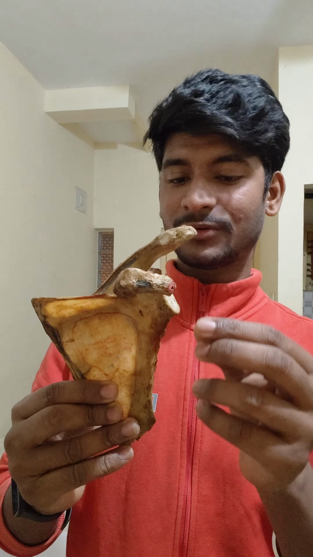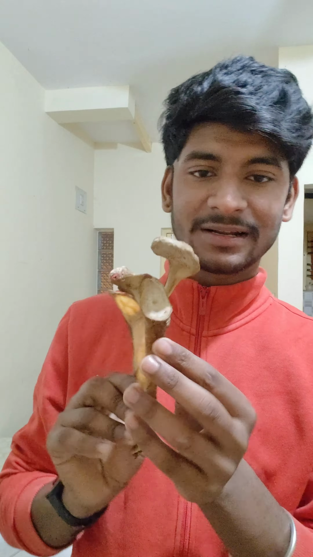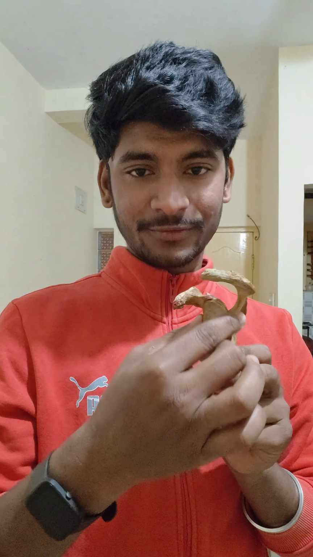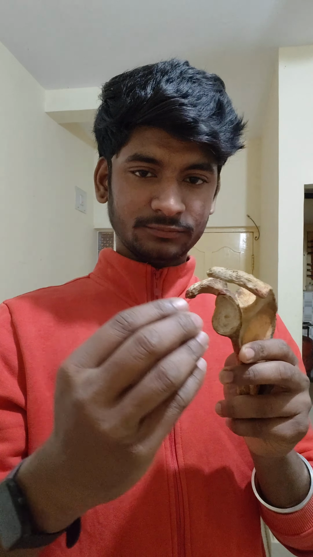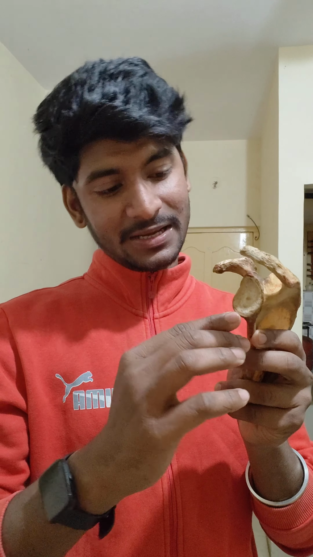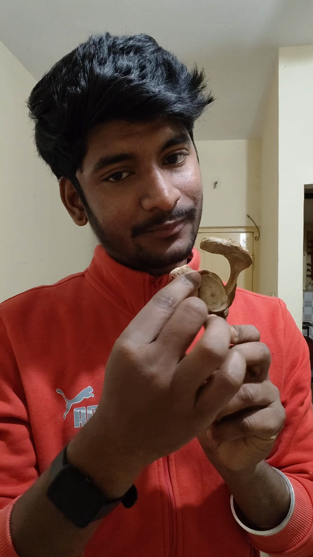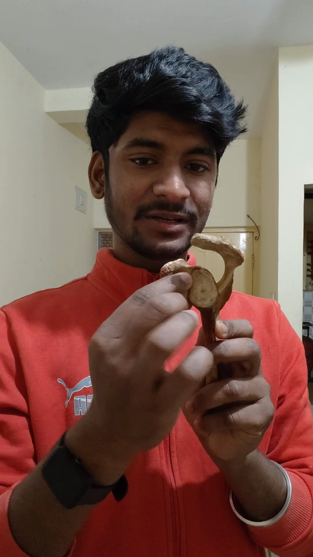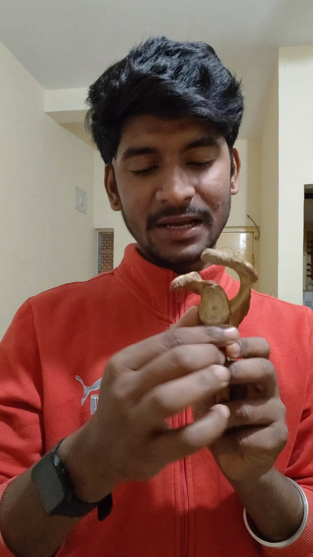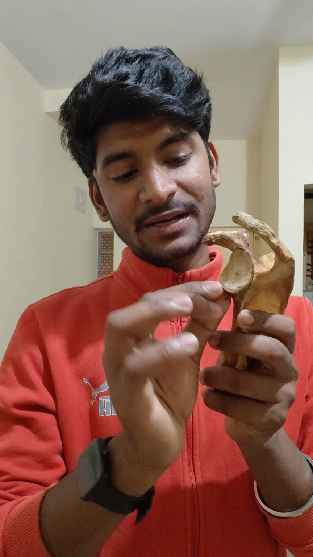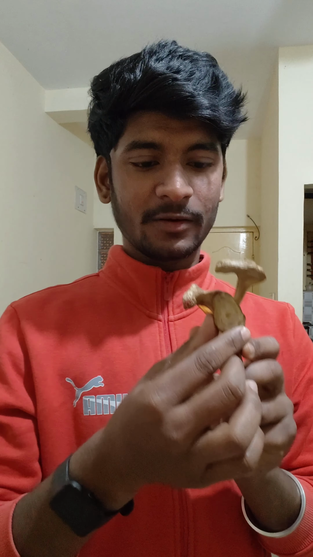Okay, now come to the lateral angle. At the lateral angle, the glenoid cavity is present, and the glenoid cavity gives the attachment of the head of humerus and forms the shoulder joint. The lining of the glenoid cavity is called the labrum. This lining has the attachment of one cartilage.